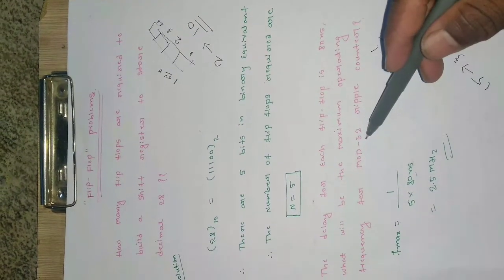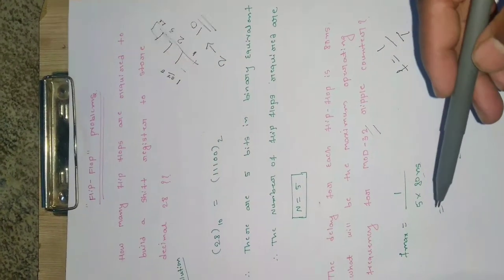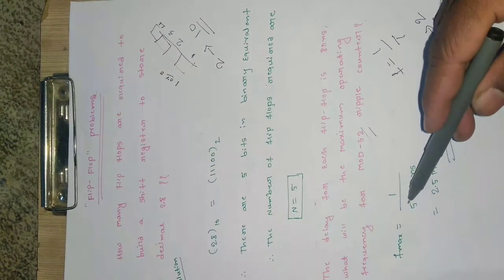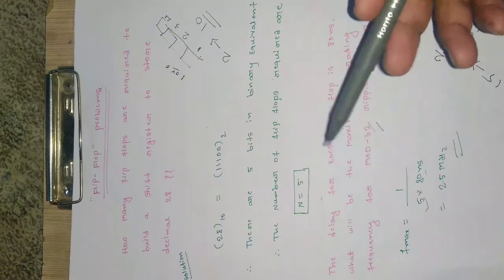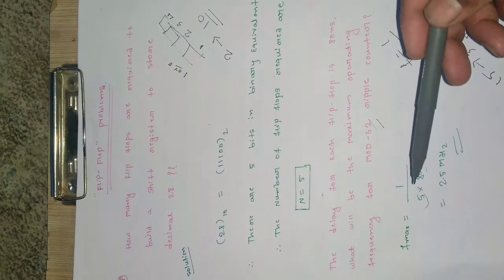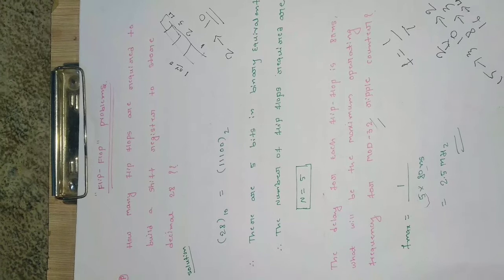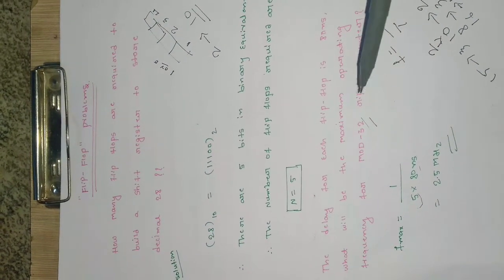If you want to write 32, then we have to use 5 bits here. That's why I have written 5 over here. It implies the number of flip-flops. So there will be a total of 5 flip-flops. So that's why we have to write 1 divided by the number of flip-flops into the delay of each flip-flop in the circuit.